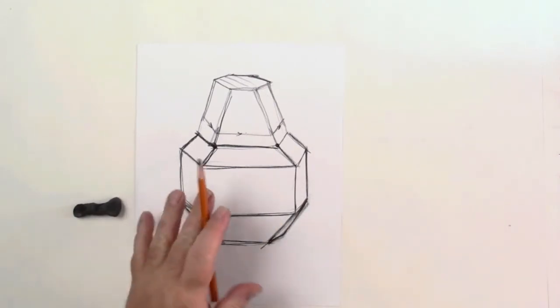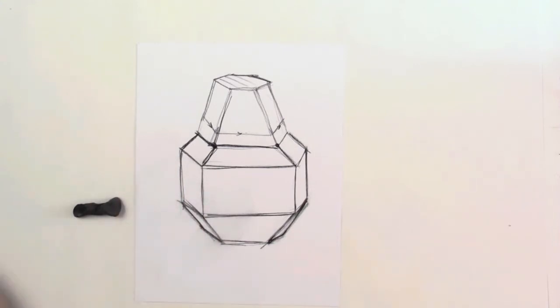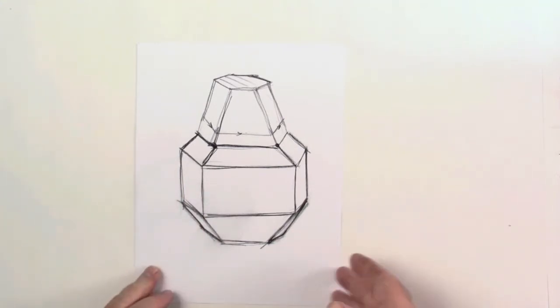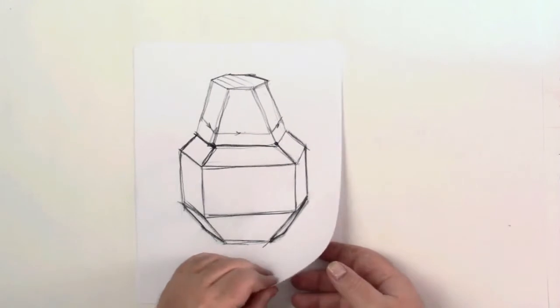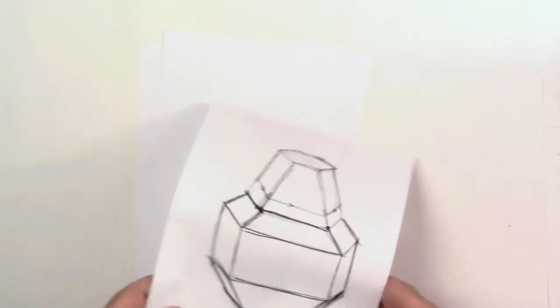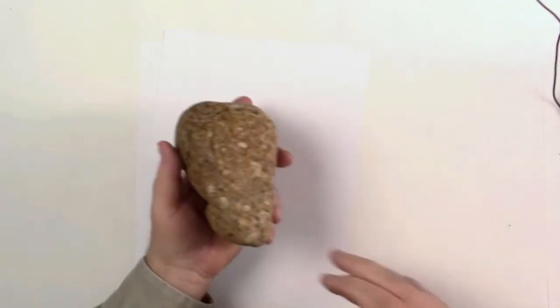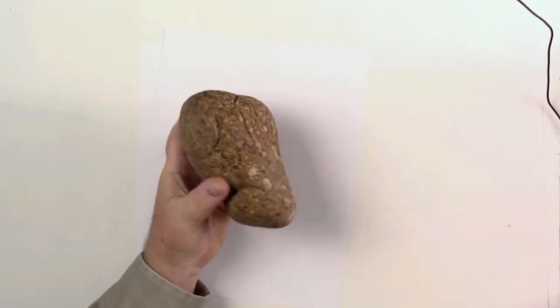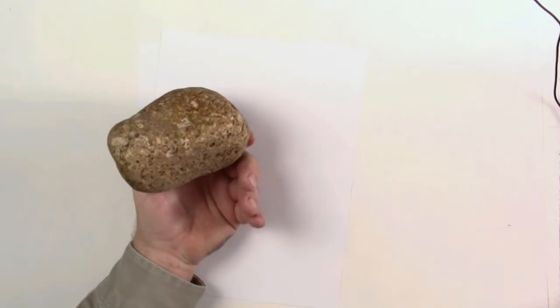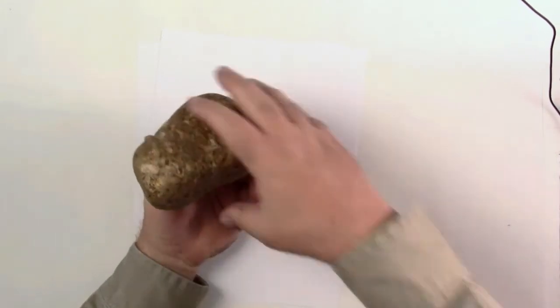Well, the reason we're talking about planes is because whenever we draw something like rock or stone or something of that nature, we're going to be dealing with planes. Now, this is a little bit more of a rounded rock, but this rock still has very definite planes.